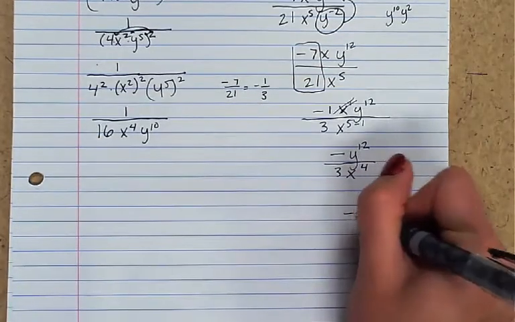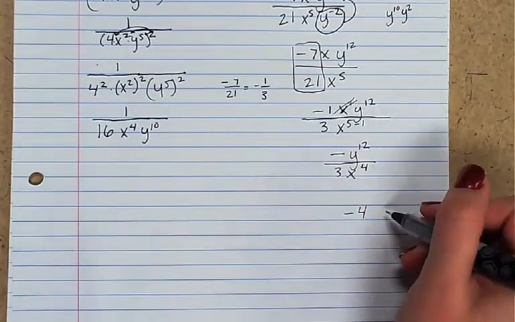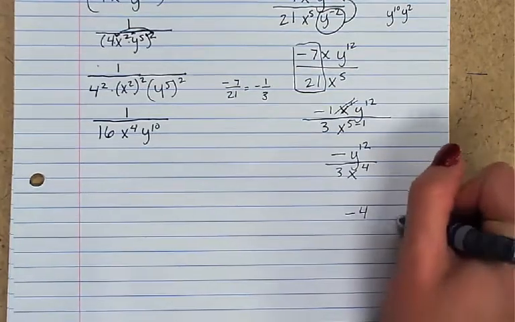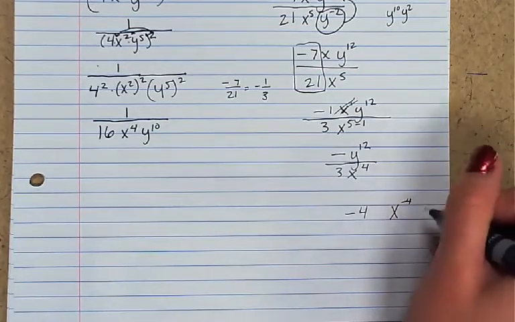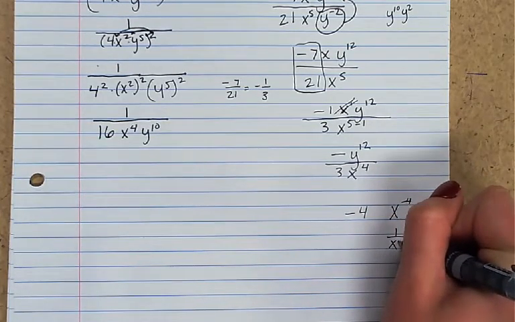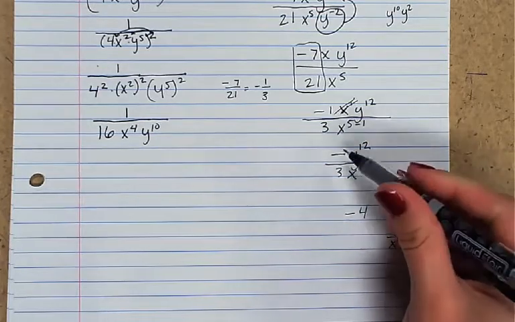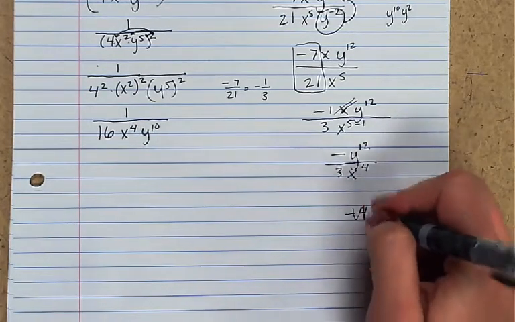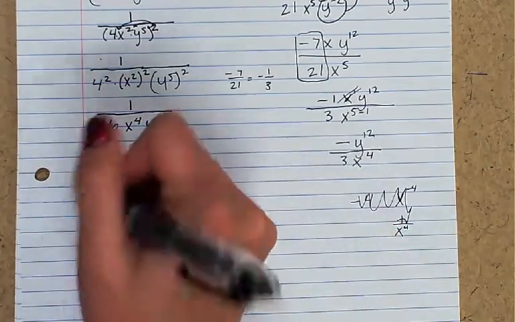If I just gave you the number -4, you would never rewrite that as 1/4. It's -4. The difference is if you have like x to the -4th power, then you need to put a 1 on top and make it 1 over x to the 4th. So numbers can be negative, exponents cannot. I will do one more.